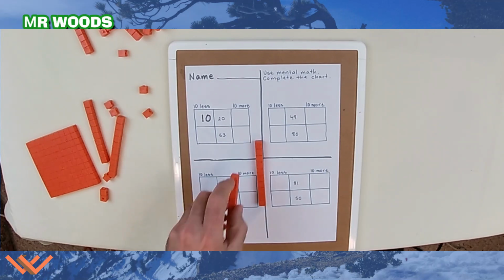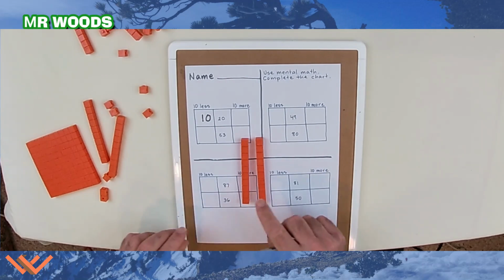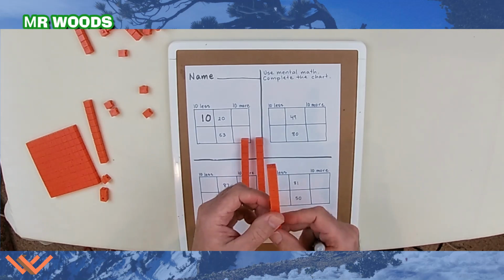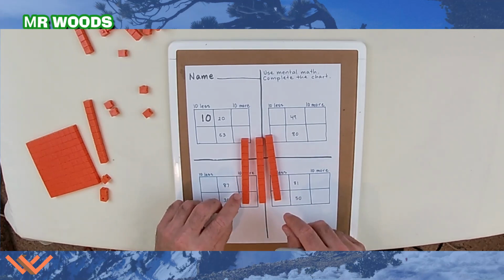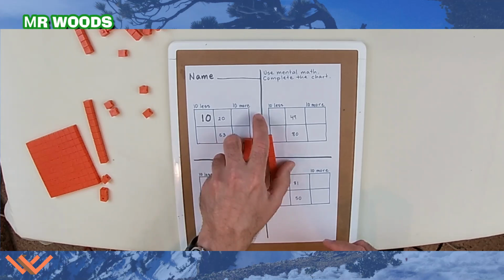I'm going to go back to 20. So I have my 20 here, two 10s. And I'm going to add 10 more. So I have 10, 20, 30. That's adding 10 more.